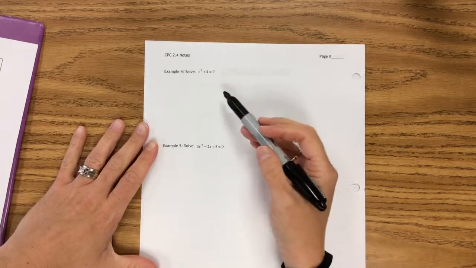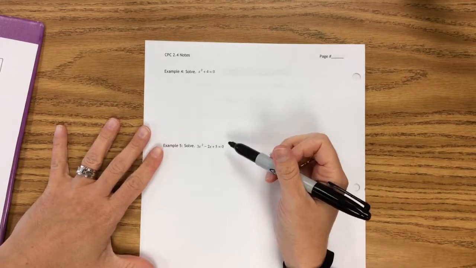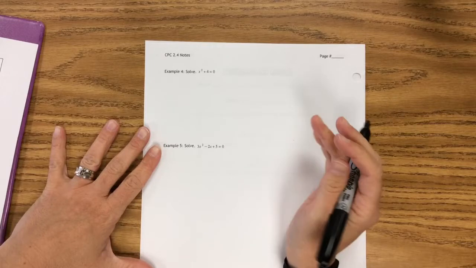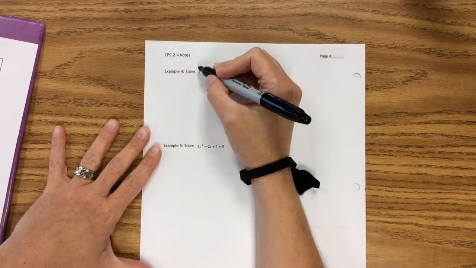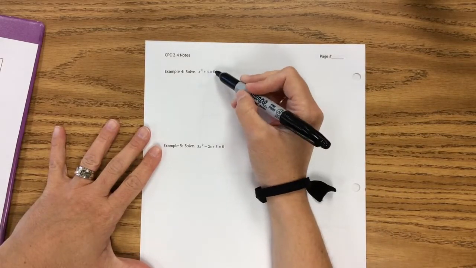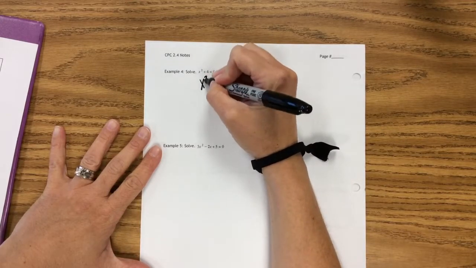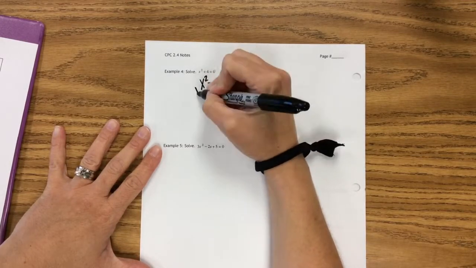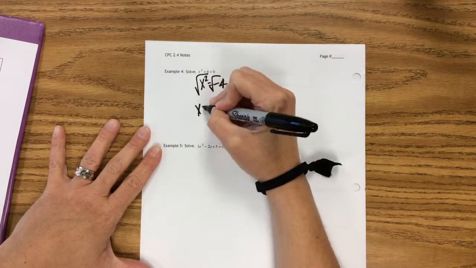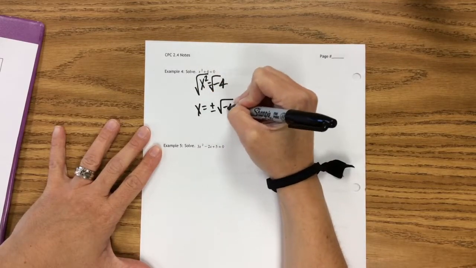All right, so we're going to do a couple solving quadratic equations, and they're special ones because the answers won't turn out to be real. There are some imaginary parts. So when there's no middle term here, x squared plus 4 equals 0, we can solve algebraically. I'm going to subtract 4 from both sides and square root. So the answer is plus or minus square root of negative 4.